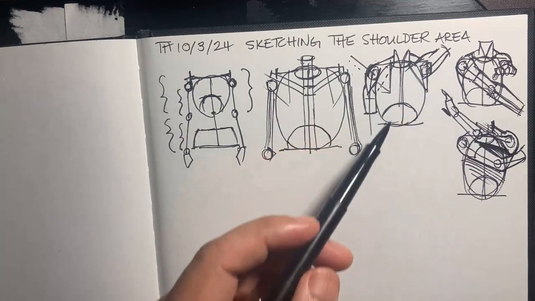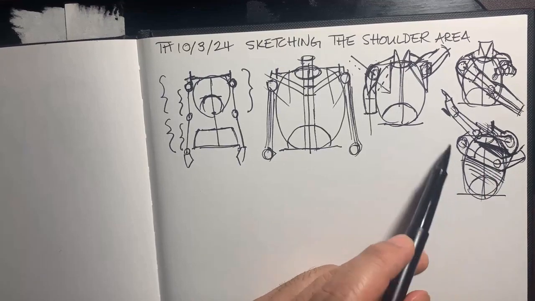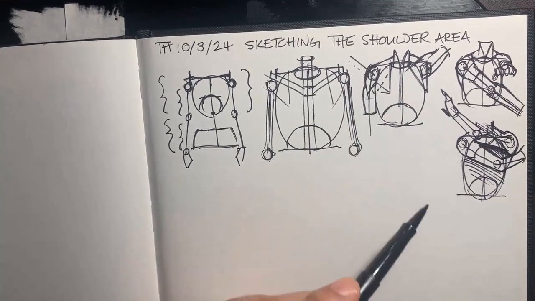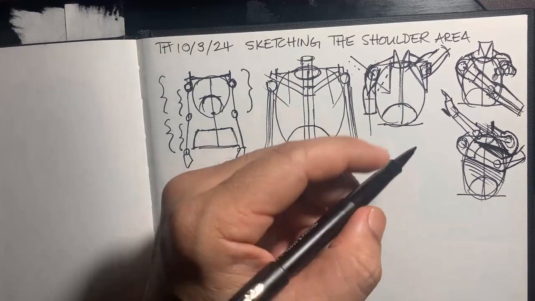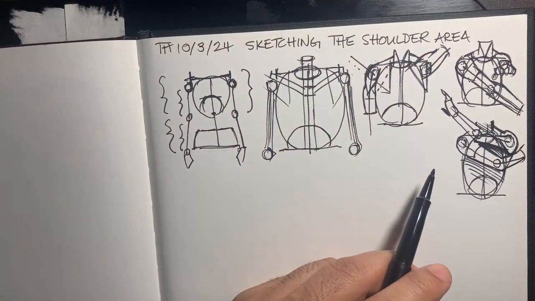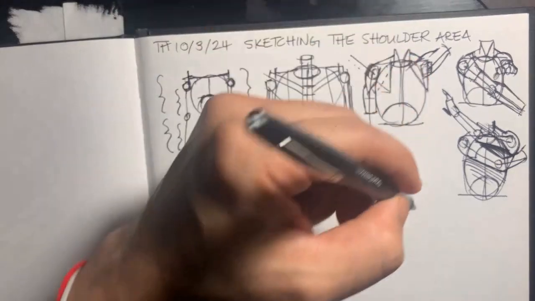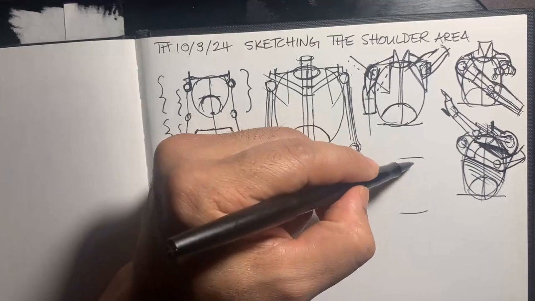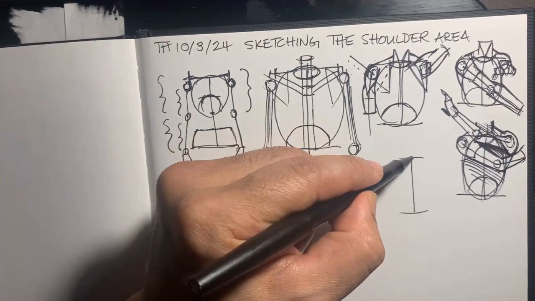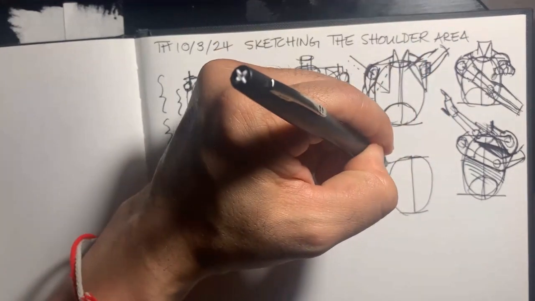So this is how to articulate the shoulders with the arms. Otherwise, if you don't understand the shoulder area, the arms will look disjointed. Let's start to get some different perspective, and this is why it can get kind of complicated, because of the movement.